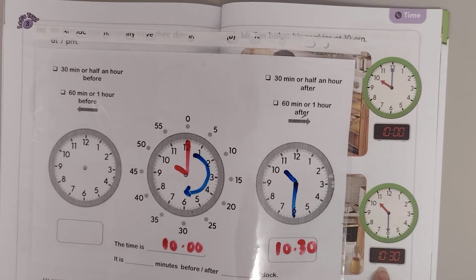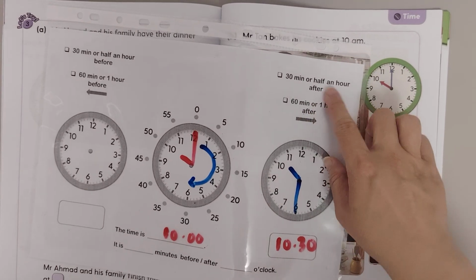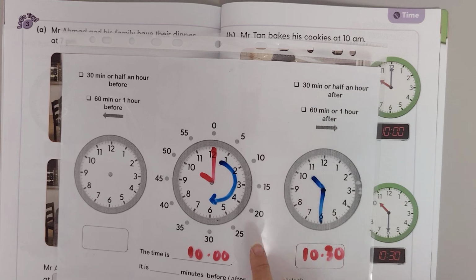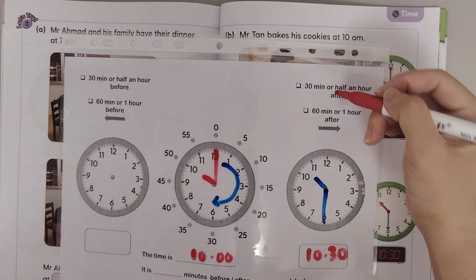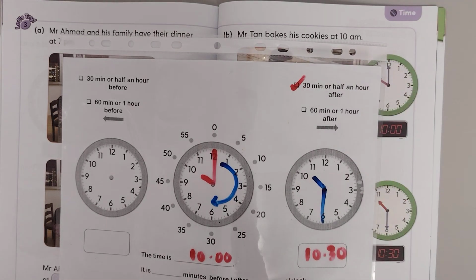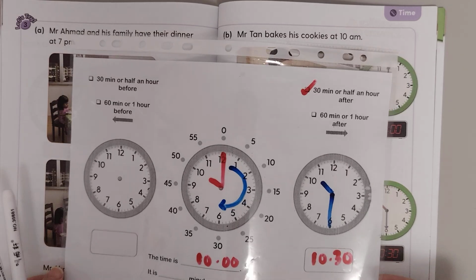That's why 10:30. So you'll notice that it's half an hour after 10 o'clock, which also means that Mr. Tan took 30 minutes or half an hour to bake his cookies.